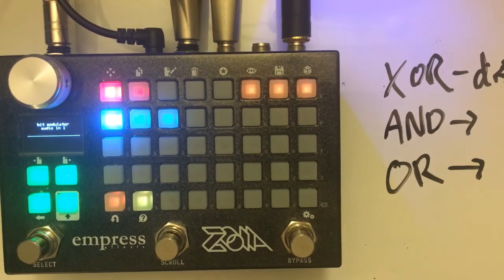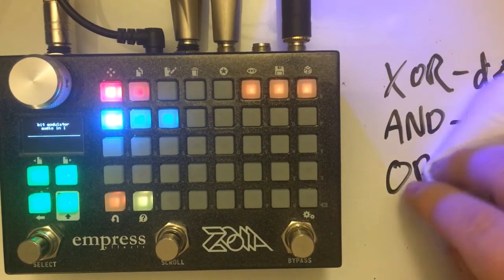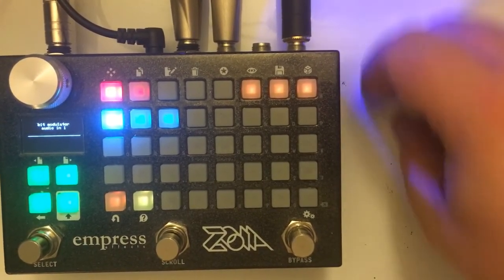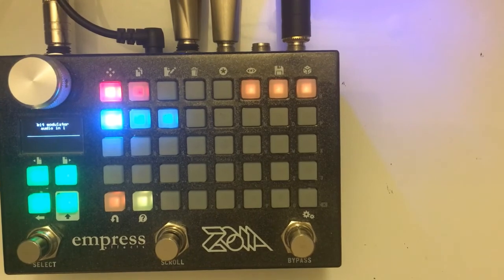I use it in patches to replicate a phase-locked loop. If you've downloaded any of my PLL patches, they all use the bit modulator because, like a phase-locked loop, it creates distortion when it makes a comparison between two inputs. That's how a PLL works.